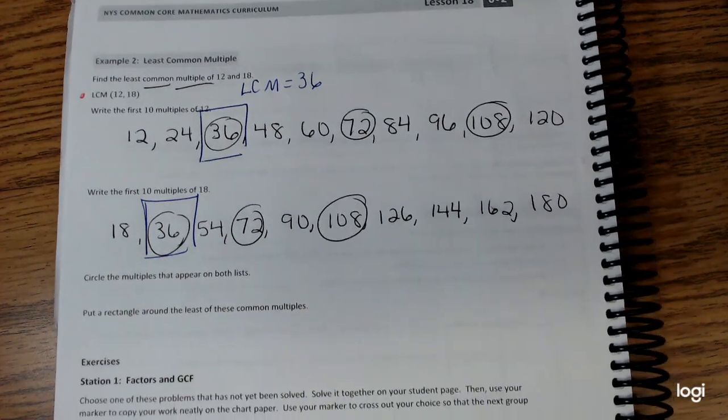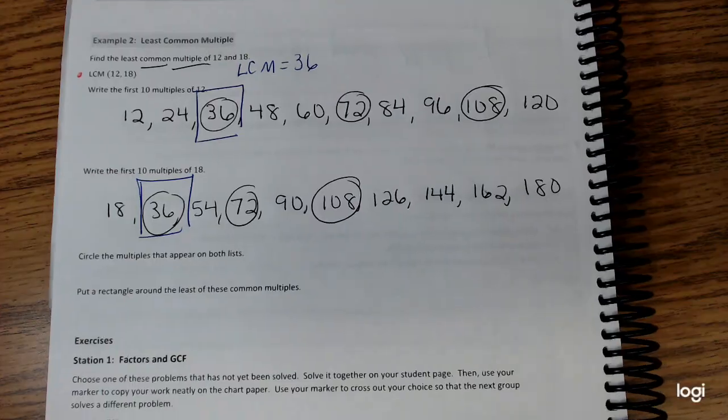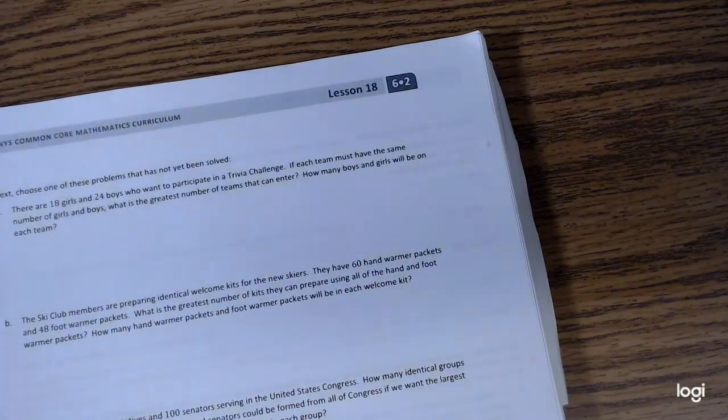If you notice, we're going to flip over. We're not going to do S76 either. We're not going to do greatest common factor. And we're actually going to turn all the way over to page S78.